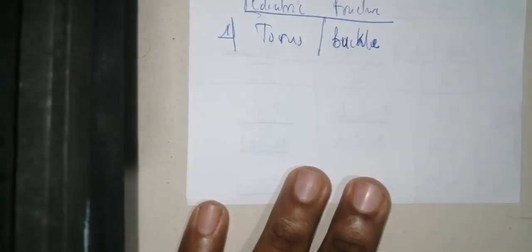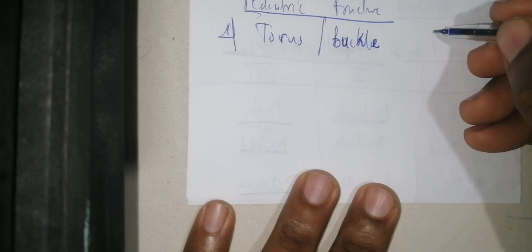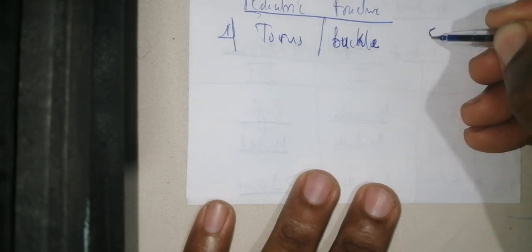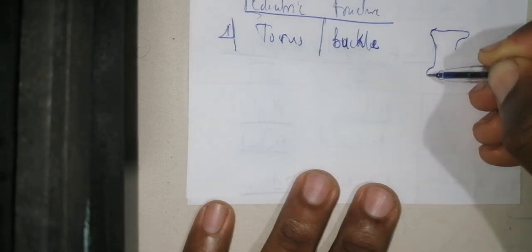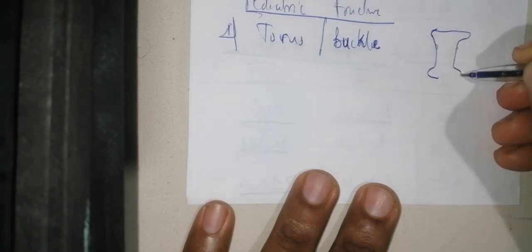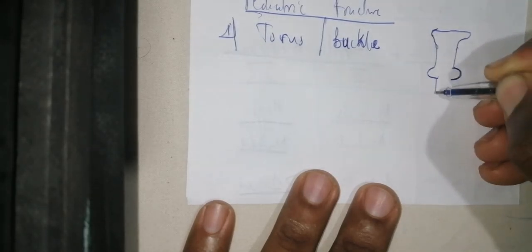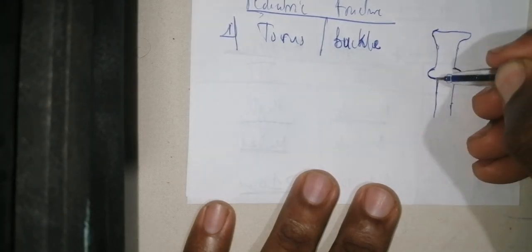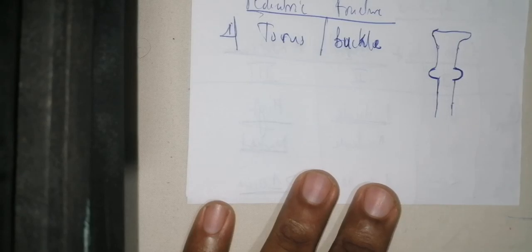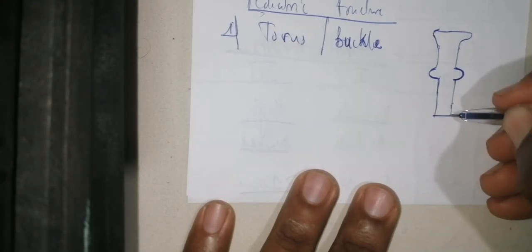Now, this is how the torus fracture resembles. You have a patient, this is the bone, you have a bone here like that, and then it starts getting big at one point like that. Is it clear? It's a result of a compression. If it gets big at one side like that, that is called a buccal or the torus fracture. Is it clear? That's one.